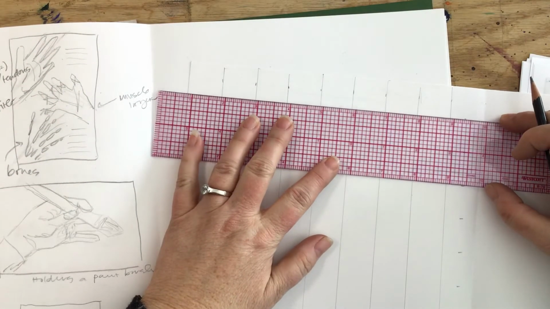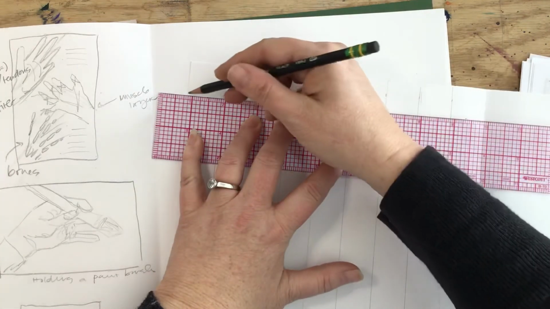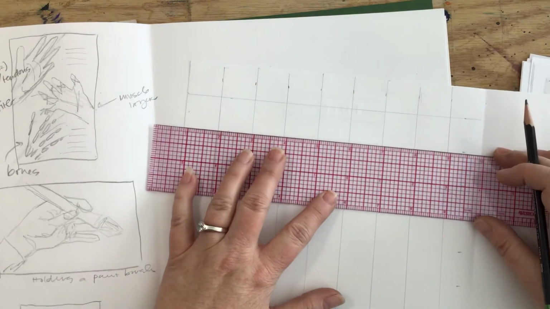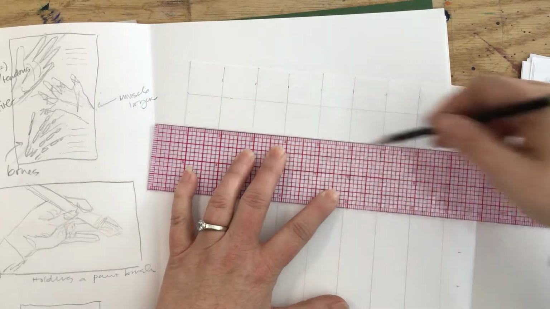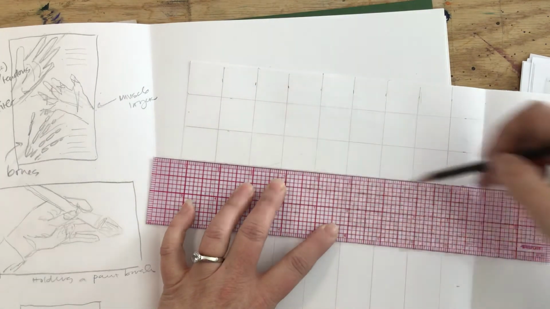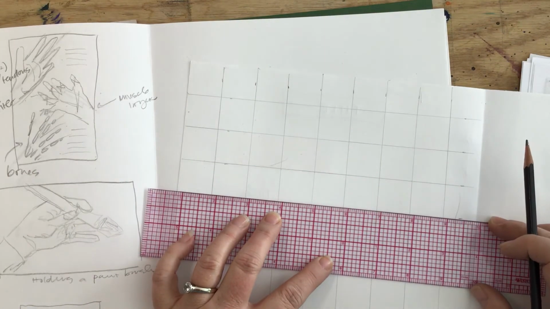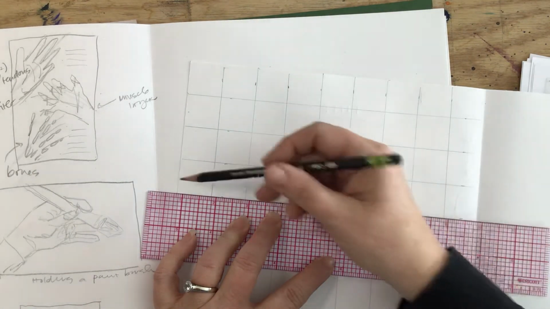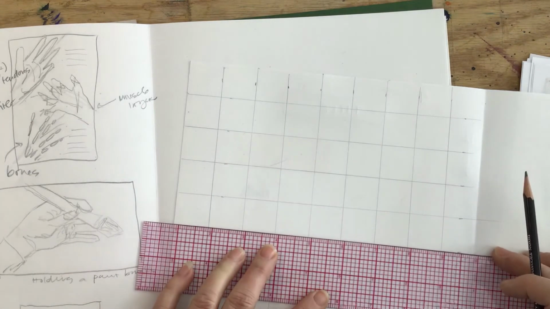And I'm going to connect those dots as well to make 1 inch boxes on my sheet of sketchbook paper to get ready to make my final illustration.